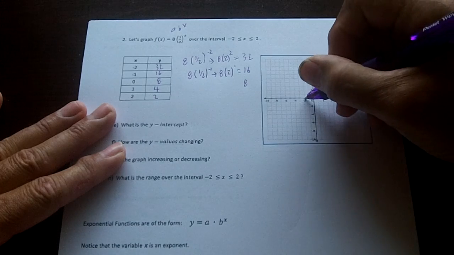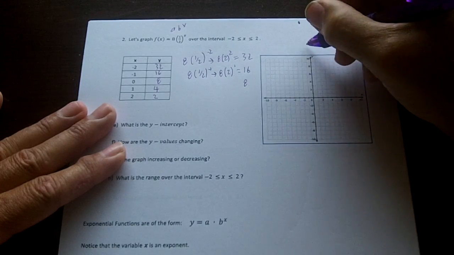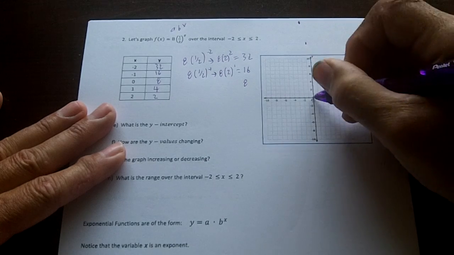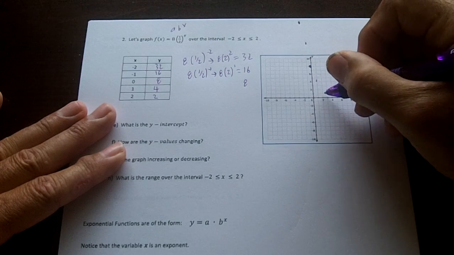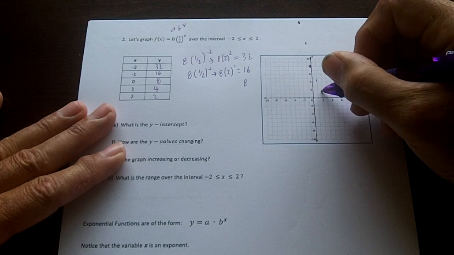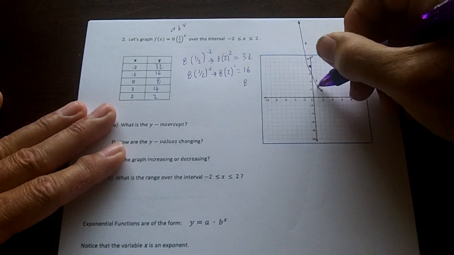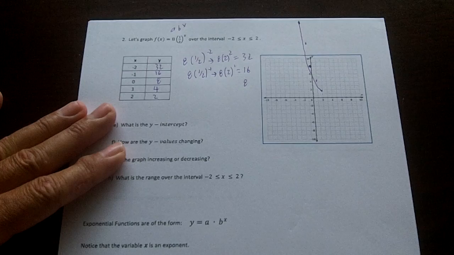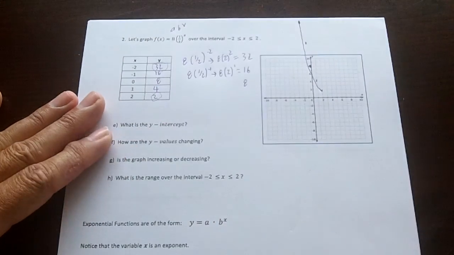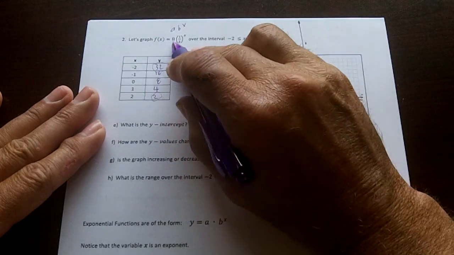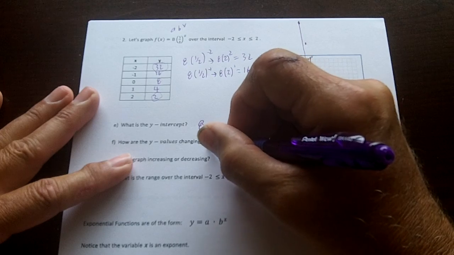Now then, let's graph this. At -2, 32 is like way up here. At -1, 16 is like about right here. At 0, 8 is right here. Then 1, 4, and then 2, 2. Okay, so my graph is going to look something like this. If I continued the graph, it would come over here, and the x-axis would be an asymptote, wouldn't it? This number and this number are going to form my range, aren't they? The y-intercept's 8, which is our A. The y values are changing by multiplying by 1/2.